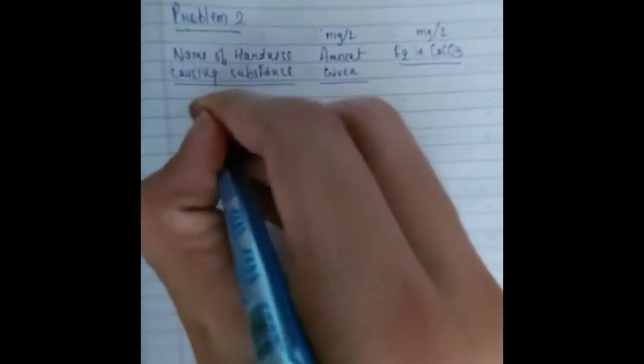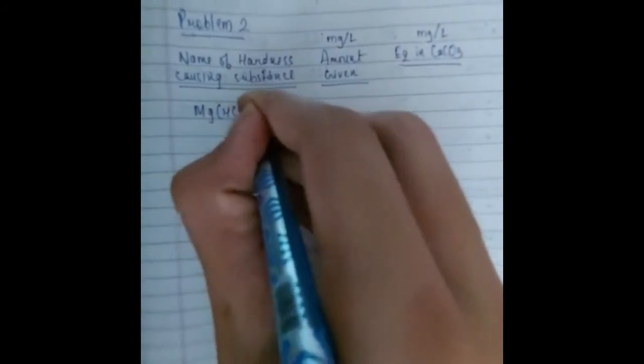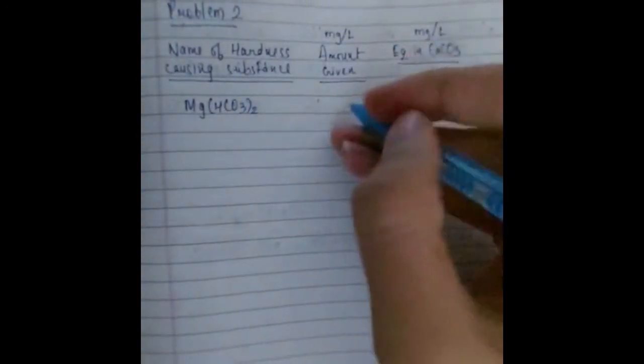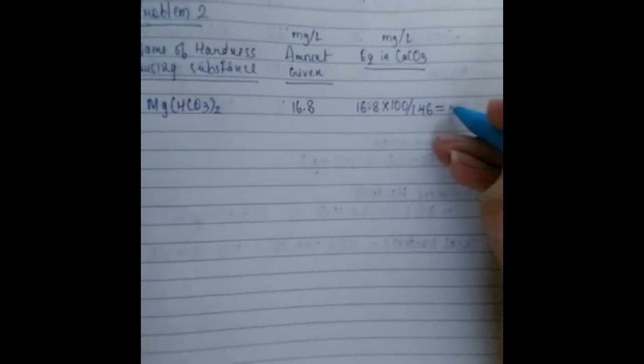The first hardness causing substance given is magnesium bicarbonate, and the amount given is 16.8 milligrams per liter. So the multiplication factor we know is 100 by 146. So simply multiply 16.8 into 100 by 146. So this will give amount equivalent, which is 11.5.